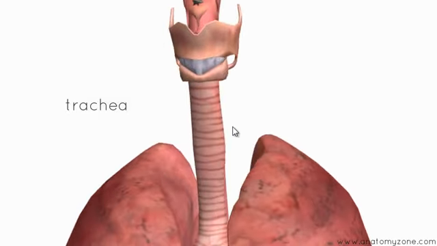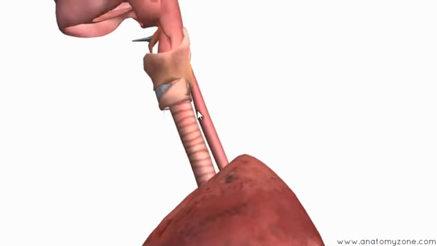So the trachea is this long pipe, and it connects the larynx to the lungs. You can see on the trachea there are these rings. The trachea has these C-shaped cartilaginous rings which help to form its structure. If I just rotate around, you can see the esophagus behind. The C-shaped rings mean that there's cartilage anteriorly and laterally on the trachea, and posteriorly the trachea consists of smooth muscle.